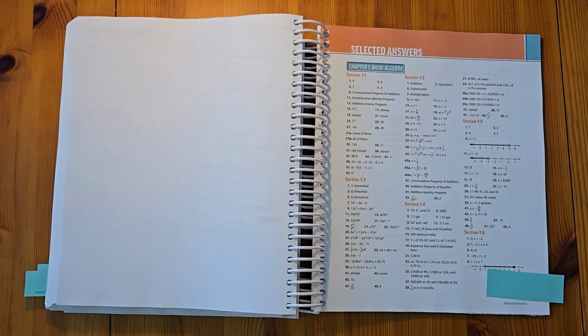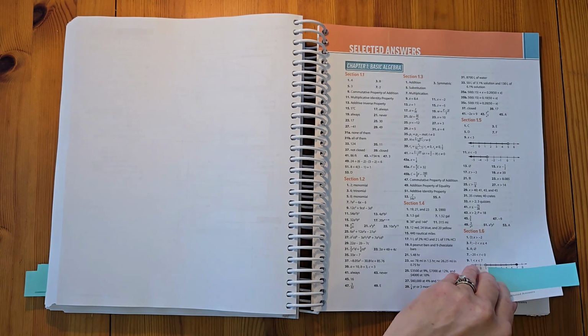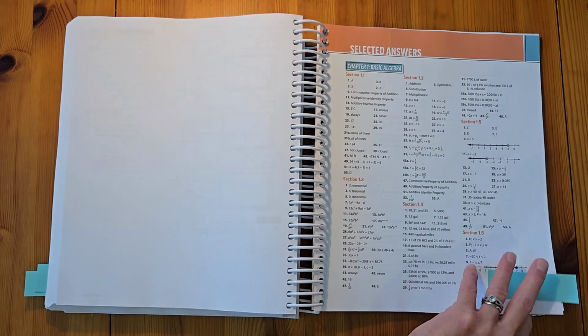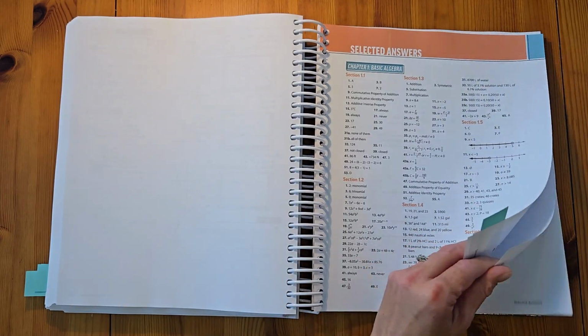the back of the book does have selected answers. This is really just showing that this is going to be in the student textbook as well. It is the odd answers to most of the sections in this book. And this one again will have answers for chapters 1 through 7, and part 2 will have the remainder of the book.